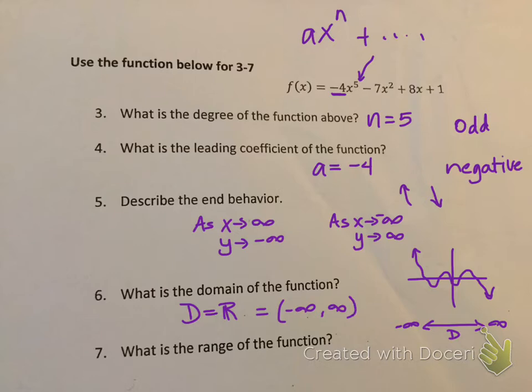Then it says, what's the range? For range, we're looking in the y direction. There's also nothing to stop this. It goes all the way down to negative infinity, all the way up to positive infinity, so our range is also all real numbers. So this could be negative infinity all the way up to positive infinity.